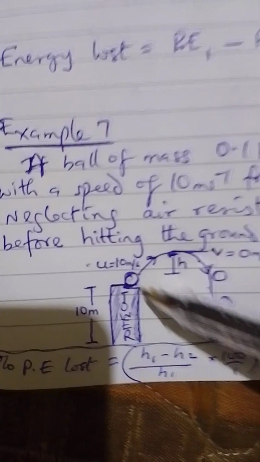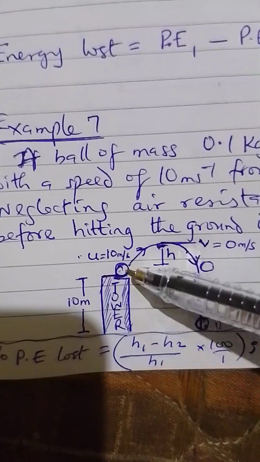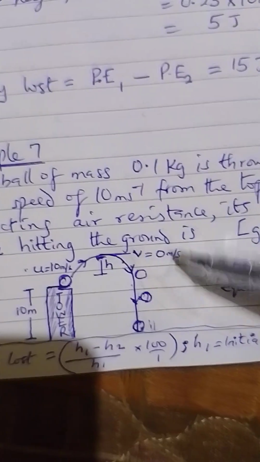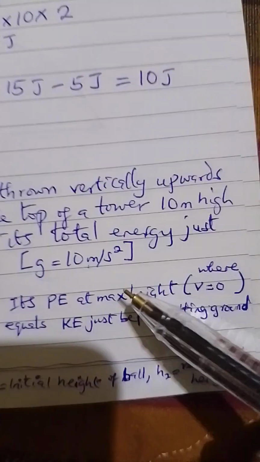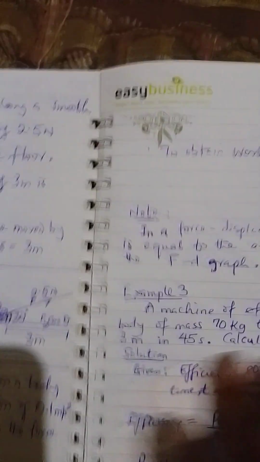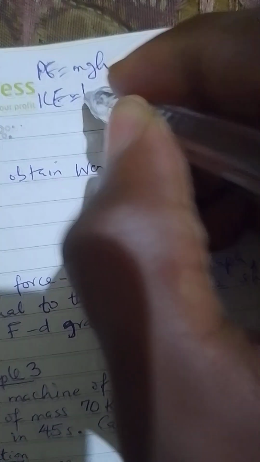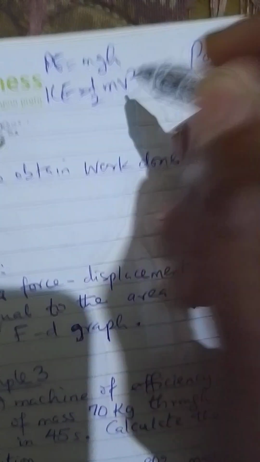This height from here to here is 10 meters. We need to get the remaining height so that we can apply it to mgh. Remember, potential energy is mass times g times h, mgh. So please know those formulas. If you've forgotten them, potential energy is mgh, and kinetic energy, which is due to a moving body, is half mv squared.